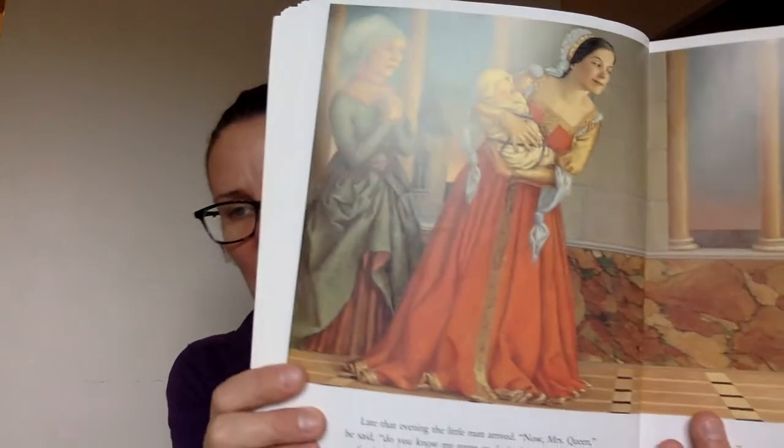Later that evening, the little man arrived. "Now, Mrs. Queen," he said, "do you know my name, or shall I take the child?" So the queen asked him, "Is your name Will?" "No." "Is your name Phil?" "No." "Is your name Tom?" "No." "In that case, is your name Rumplestiltskin?" "The devil told you that! The devil told you that!" shrieked Rumplestiltskin, and in a fury he jumped on his cooking spoon and flew out the window.